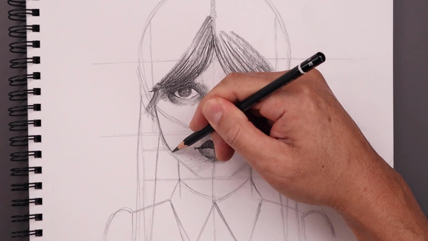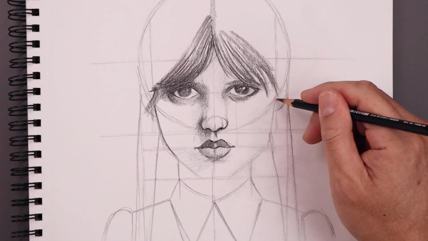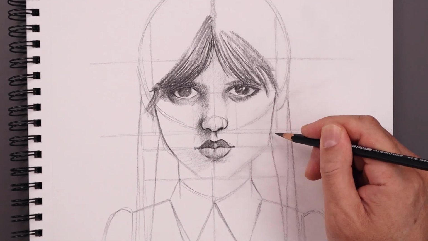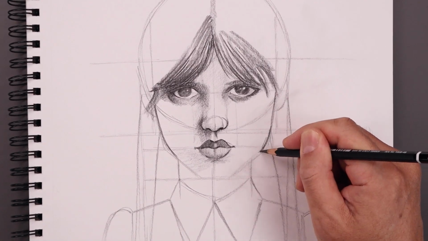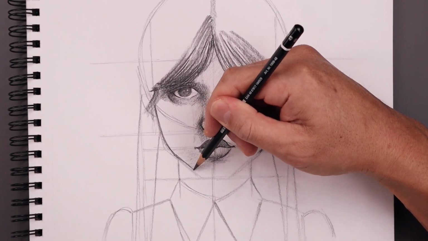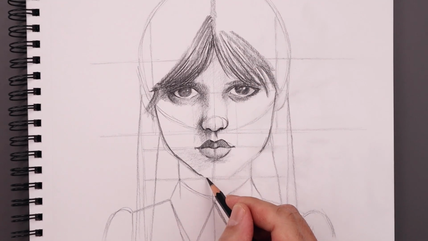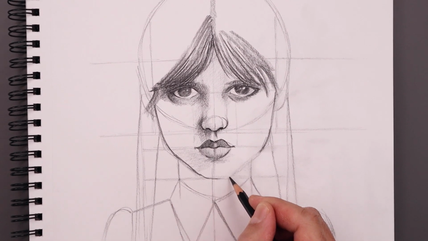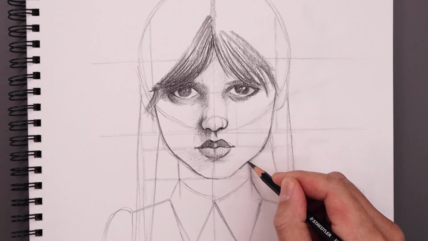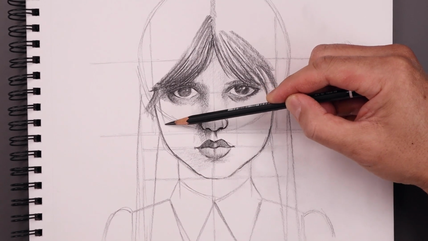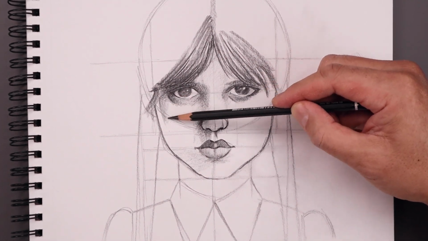Now I'm going to start refining the side of the head. Just rounding up the jawline. I'm going to add a shadow on the side of the head with a highlight on the outside. And just fade that in.